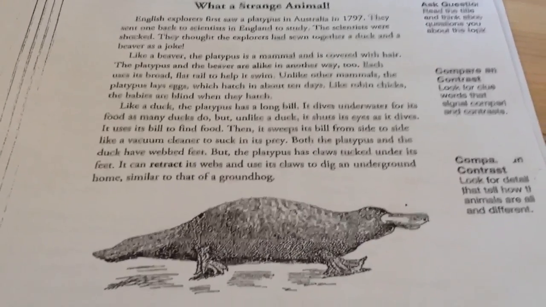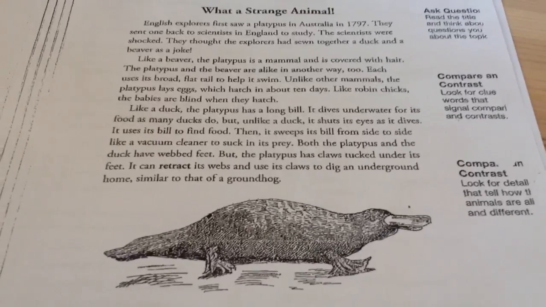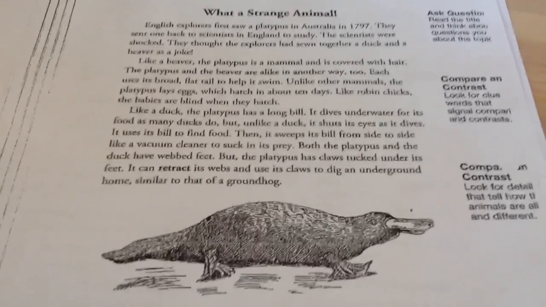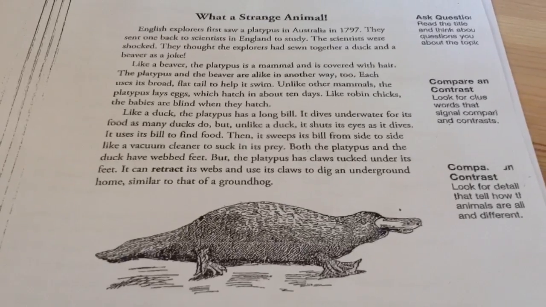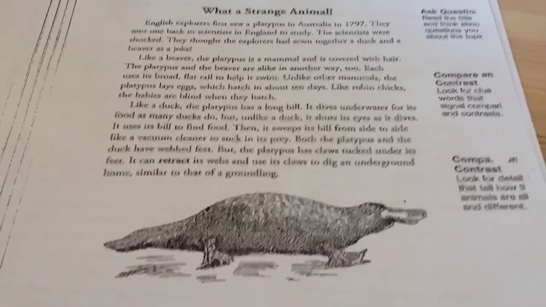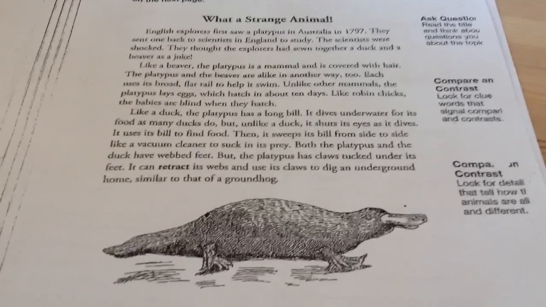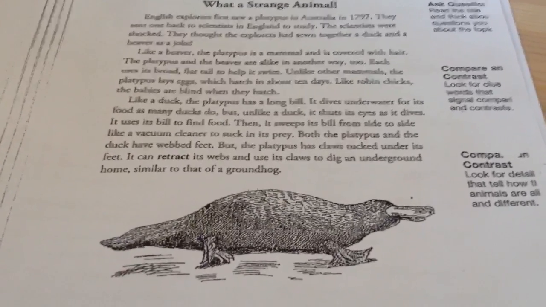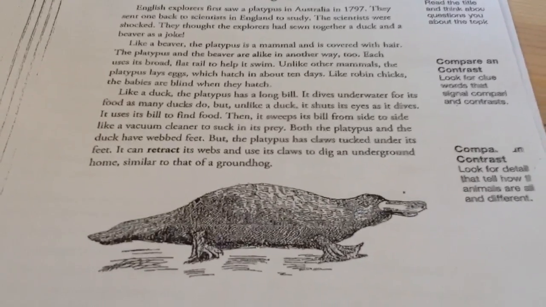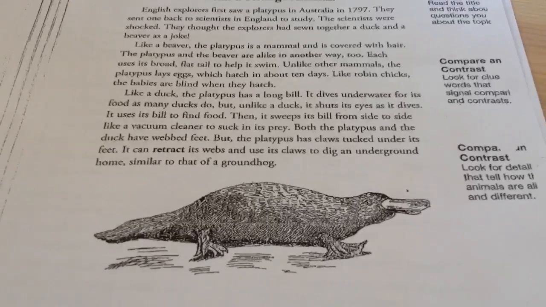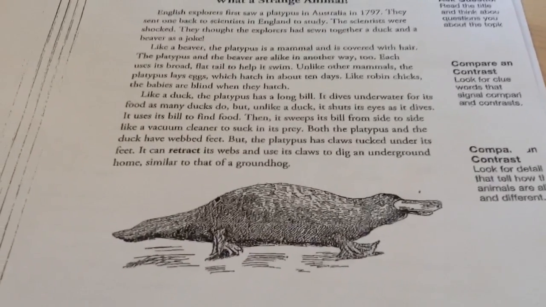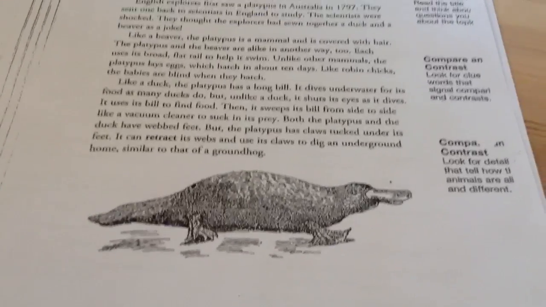Like a duck, the platypus has a long bill. It dives underwater for its food, as many ducks do. But unlike a duck, it shuts its eyes as it dives. It uses its bill to find food. Then it sweeps its bill from side to side like a vacuum cleaner to suck in its prey. Both the platypus and the duck have webbed feet, but the platypus has claws tucked under its feet. It can retract its webs and use its claws to dig an underground home, similar to that of a groundhog.